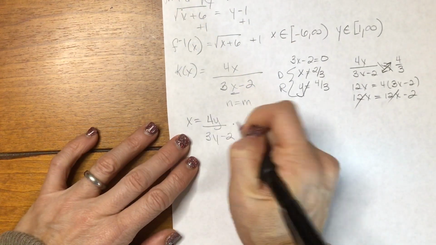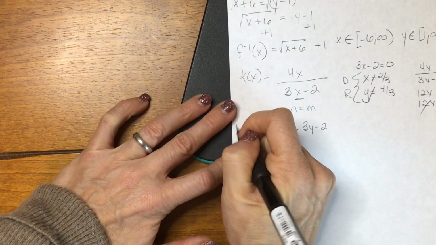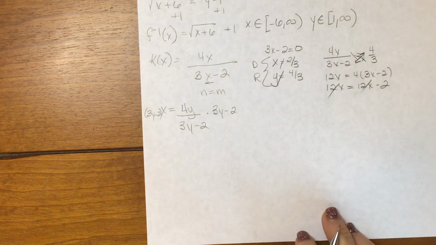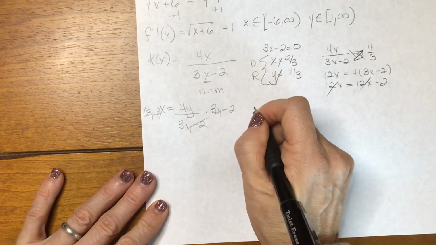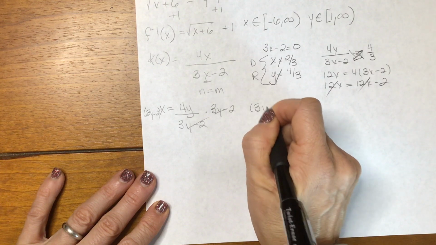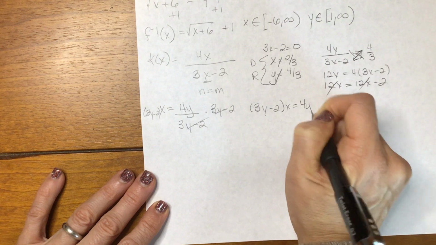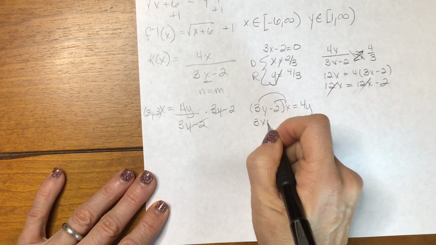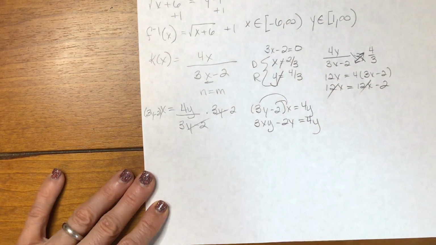Now I want to multiply both sides by 3y minus 2 to get rid of the part in my denominator. So I'm going to get 3y minus 2 times x equals 4y, and I'll want to distribute that. So I get 3xy minus 2x equals 4y.